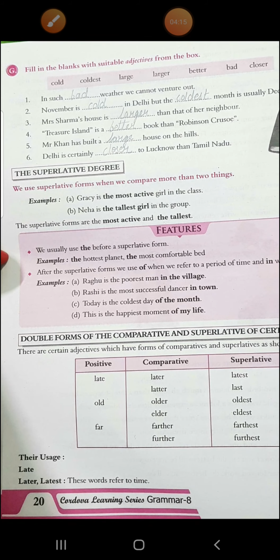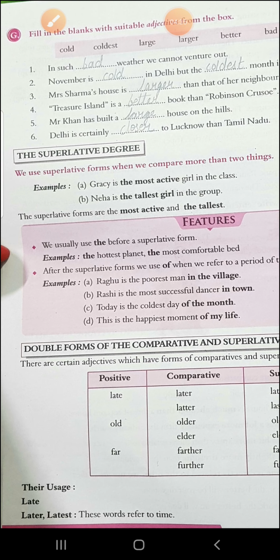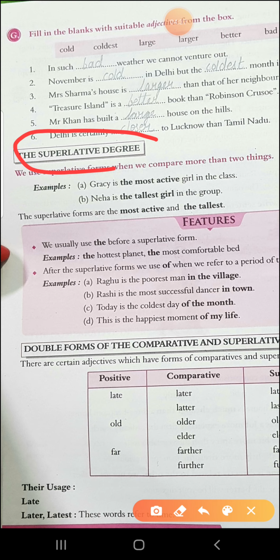First, I am telling you the answers again, if you have not followed it. The first answer is bad. Second, the first blank is cold, second is coldest. Third answer is larger. Fourth is better. Fifth is large. Sixth is closer. Now let's see our next topic, that is the superlative degree.